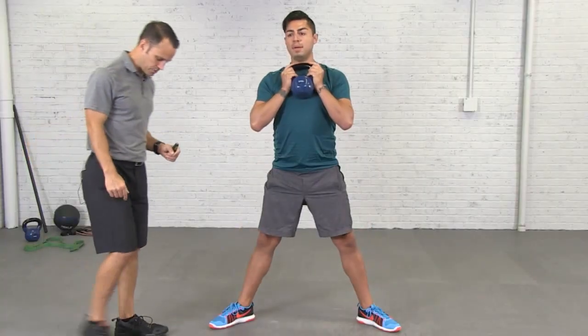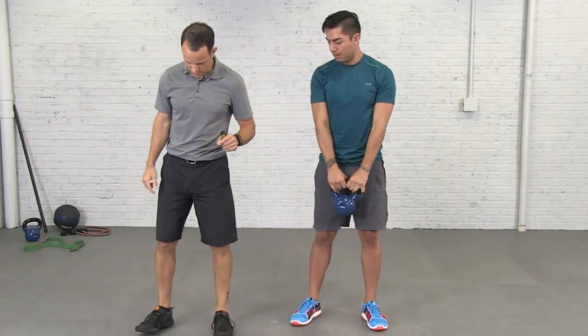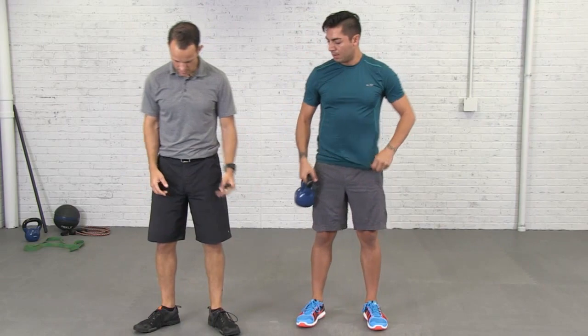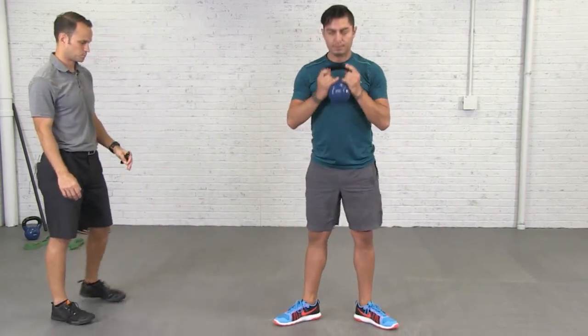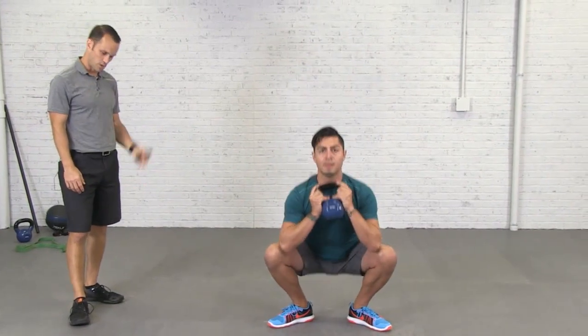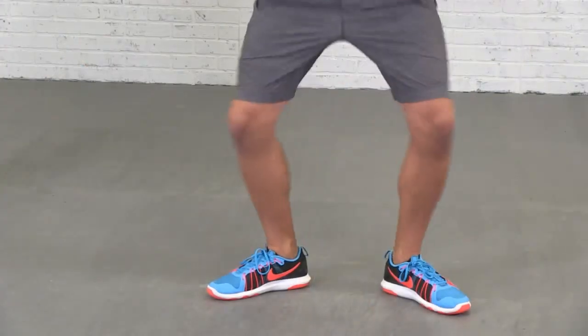Perfect. All right, we'll do one more plane of motion. And now what we're going to do is back to hip width or shoulder width, toes out a little bit. Still keeping the weight through the heels. Perfect. Great range of motion there.